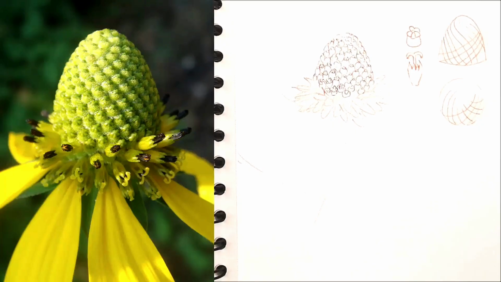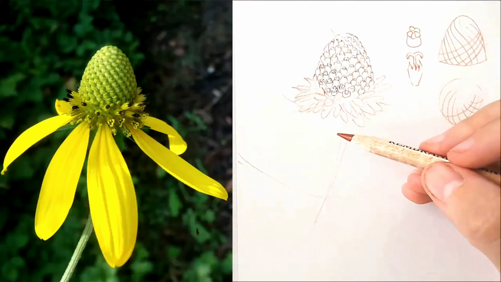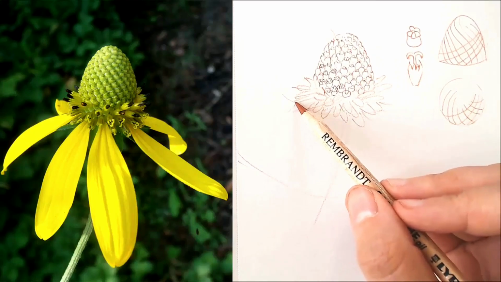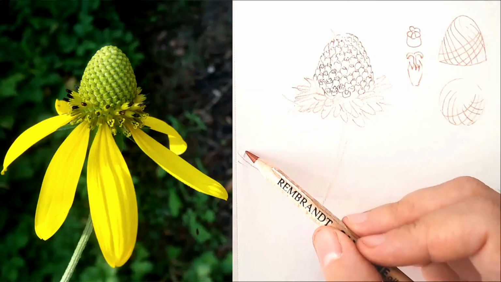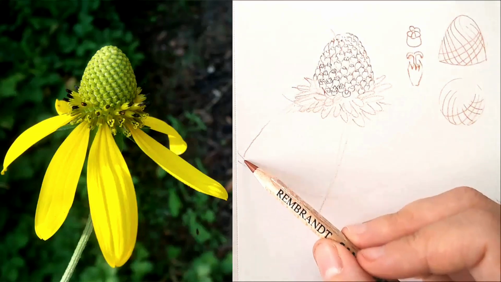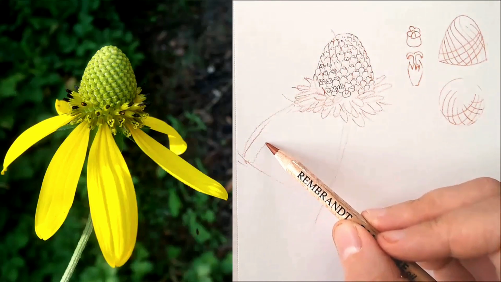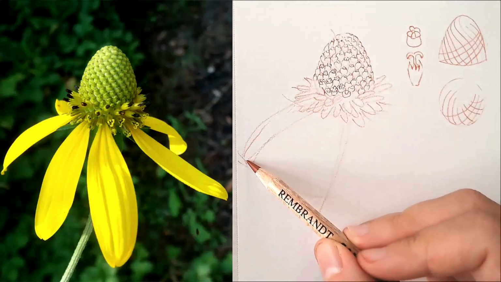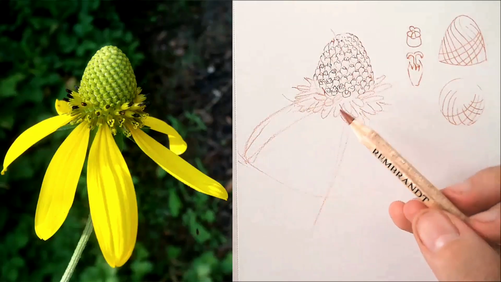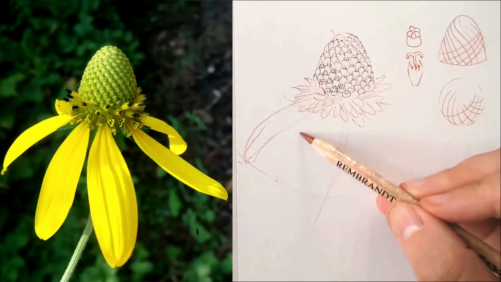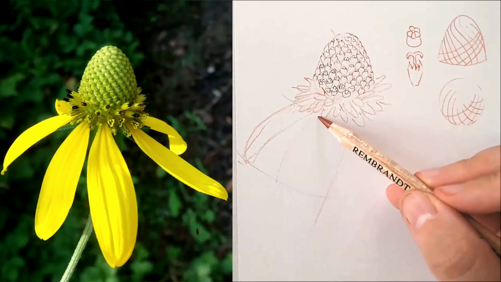And let's put the petals in with pencil. So I do have here this petal, then this one is a bit longer.